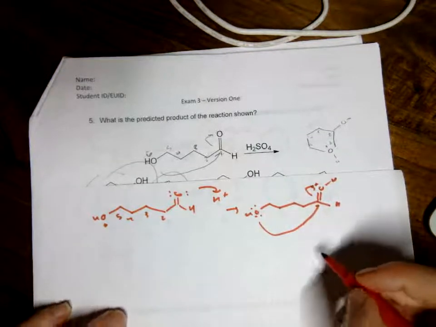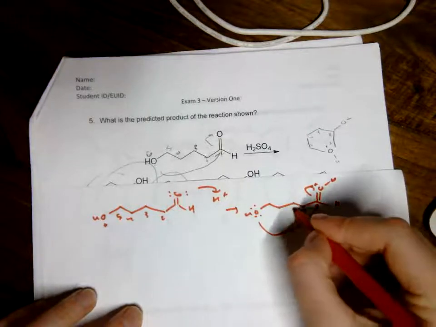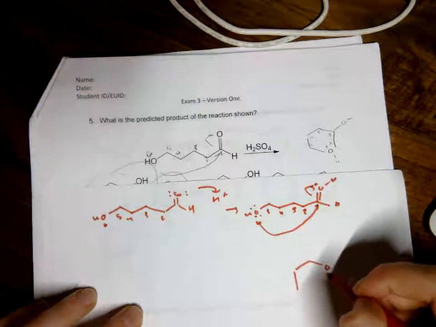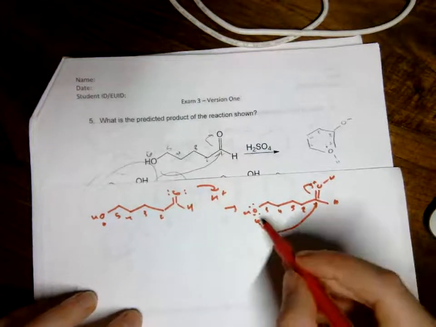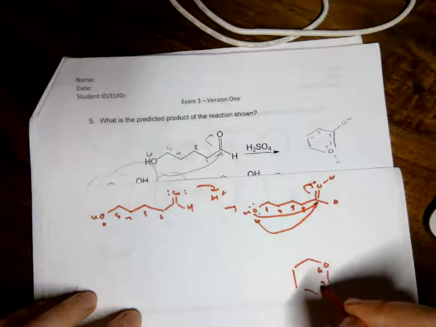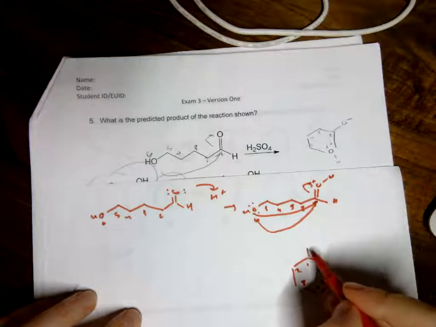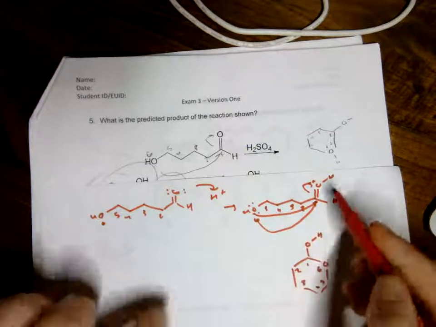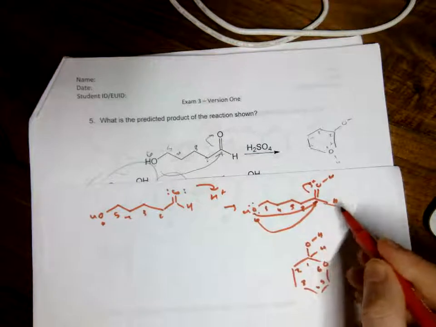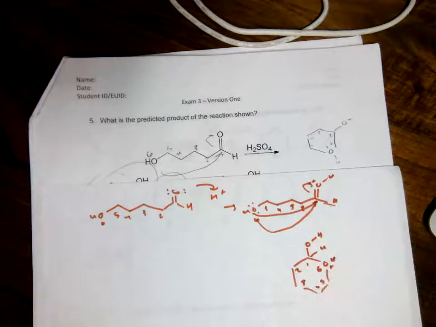And you have to number your carbons on here. So 1, 2, 3, 4, 5, and the oxygen makes 6. So this is a 6-membered ring. So the bond comes from here to here. So this is 6, 5, 4, 3, 2, 1 is where the ketone was. There's a hydrogen right here that's implied, so I don't technically have to draw it. And then this is positively charged.